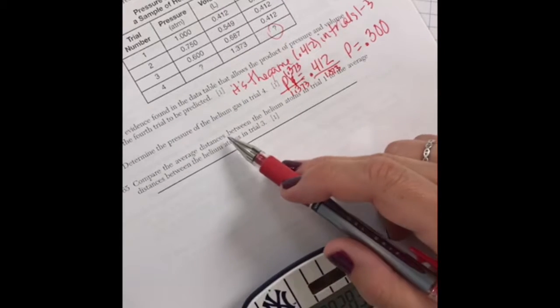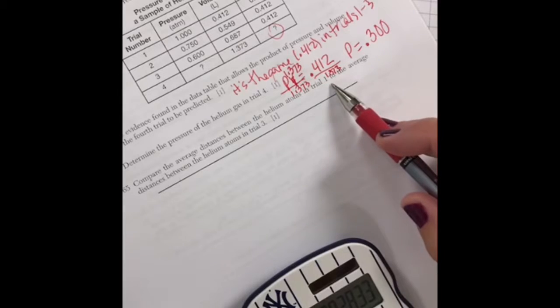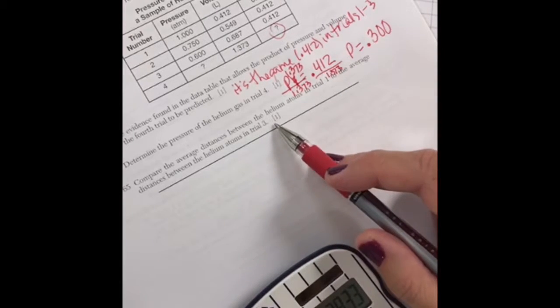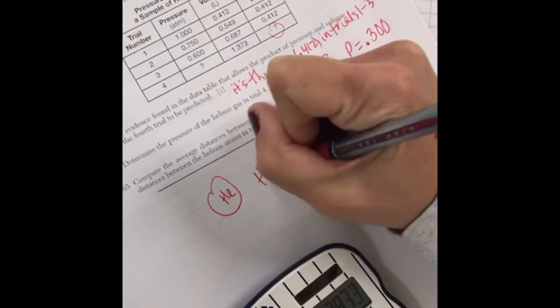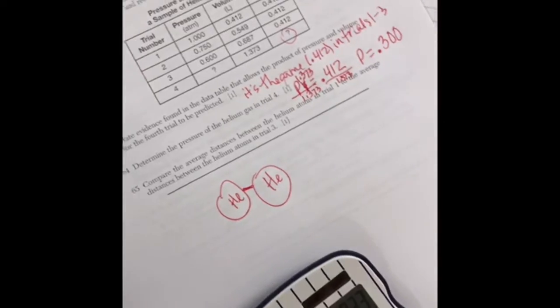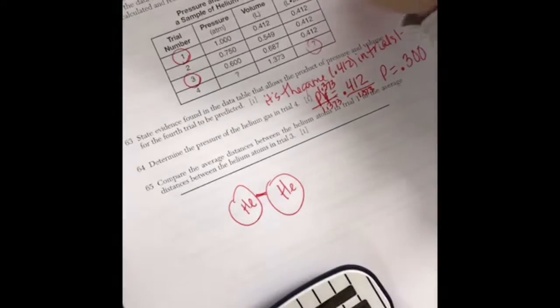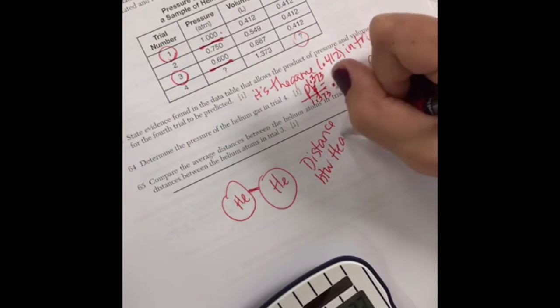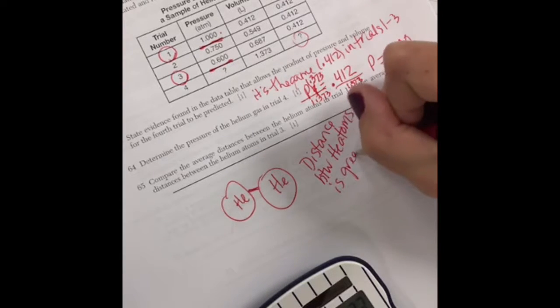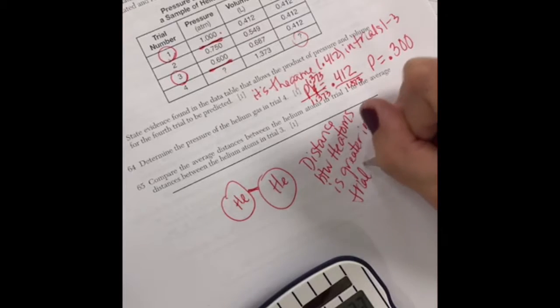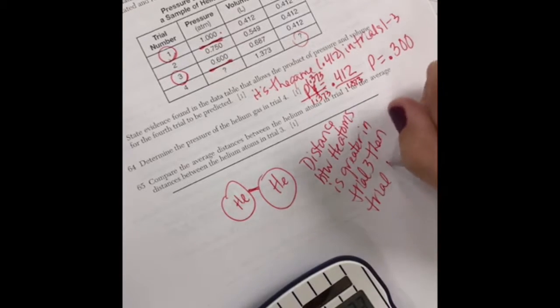All right, compare the average distance between the helium atoms in trial 1 to the distance between the helium atoms in trial 3. So that means if this is a helium atom and this is a helium atom, how close or how far away are they? So trial 1 versus trial 3. So the thing that's really going to matter here is the pressure. So there's a lot of pressure here, 1.0, and there is less pressure here. So the distance between He atoms is greater in trial 3 than trial 1.